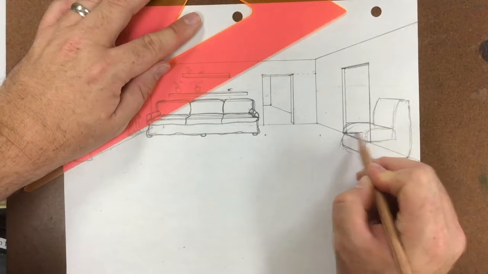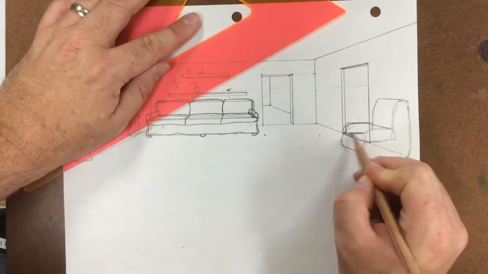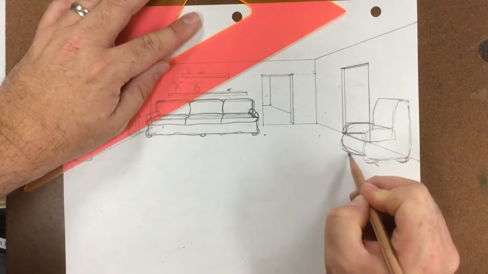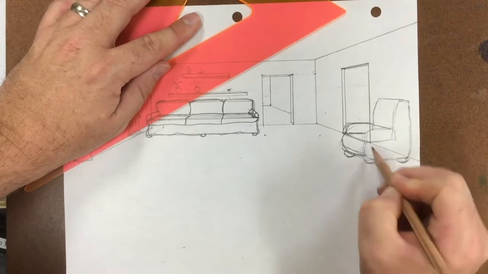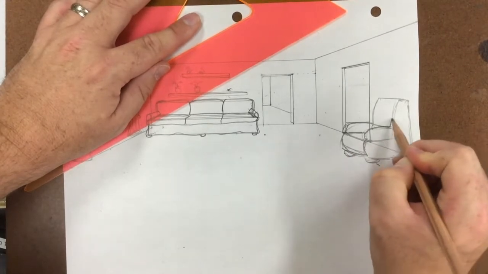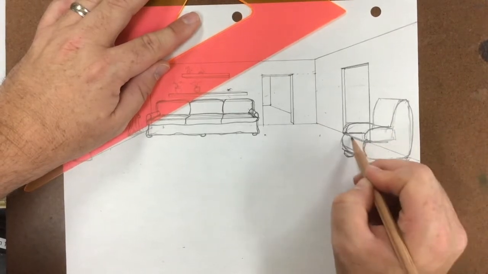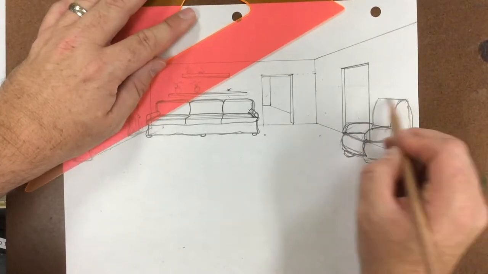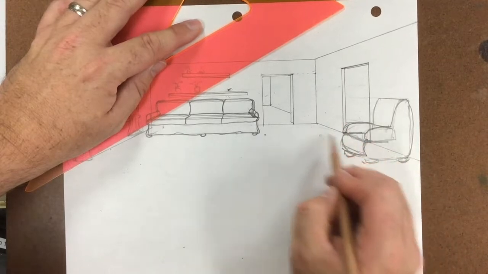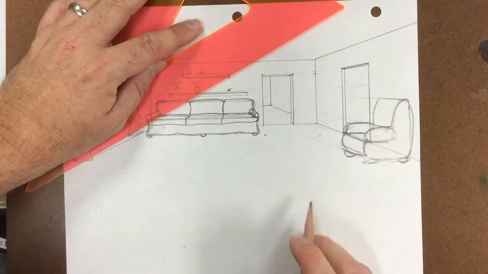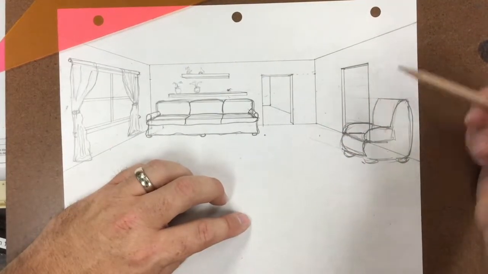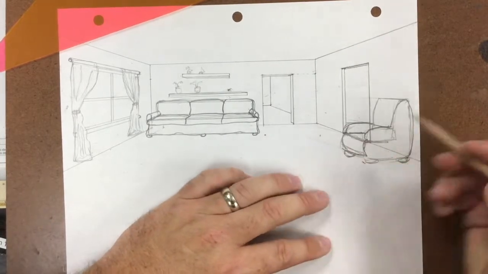And then I have to draw this line here. So remember, this whole area is like the front of the chair that's facing us. And then we went to the vanishing point like this, and then we cut it off. What if there was something on the wall above the chair? Maybe it's a TV, maybe it's a picture.